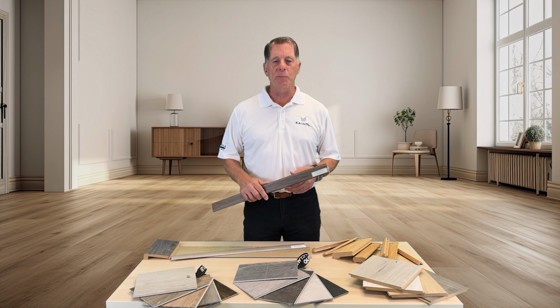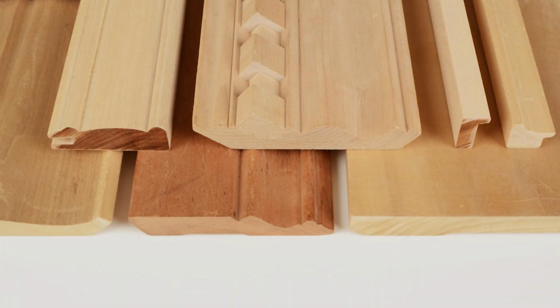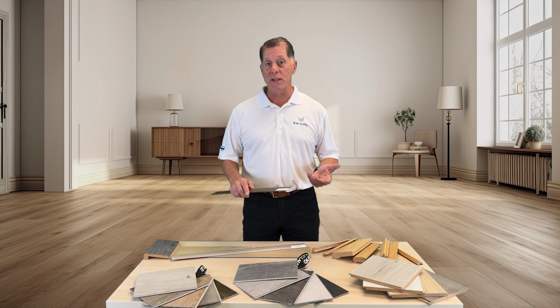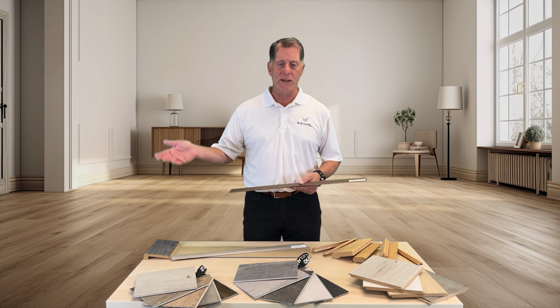Some of the companies that provide these moldings have certain attributes. The moldings can be made of PVC. It can be made of wood. There is also metal transitions, aluminum transitions. It just depends on the look that you're going for and what you're transitioning from and to.